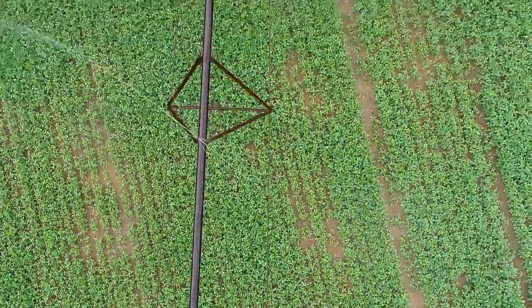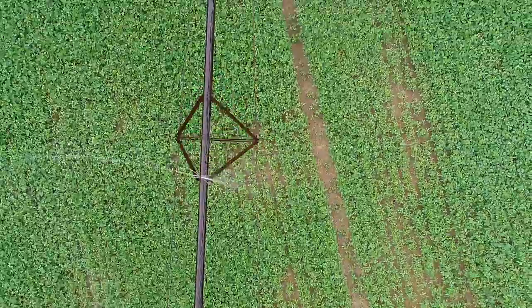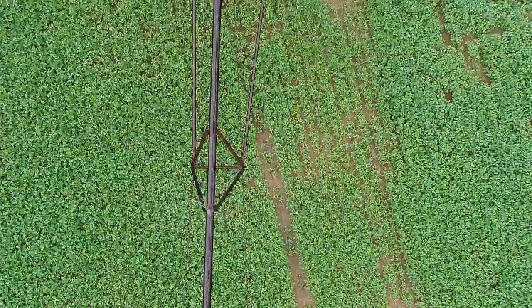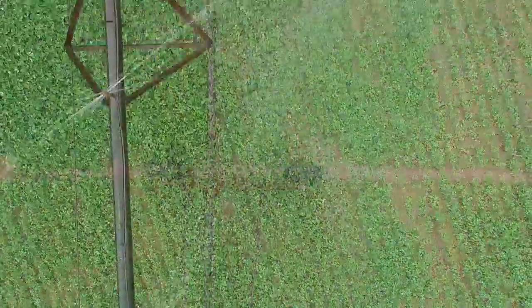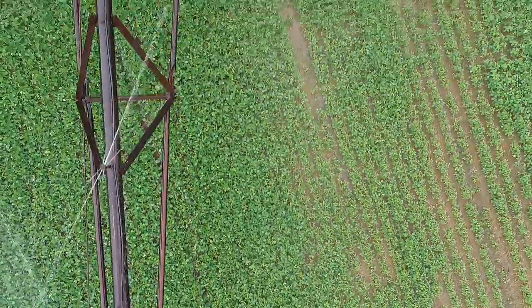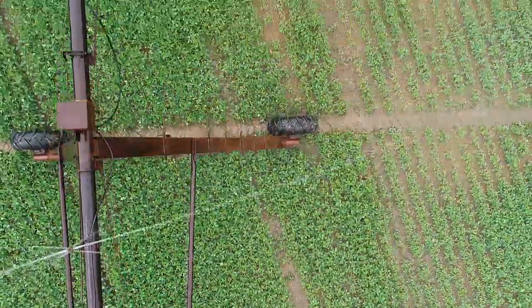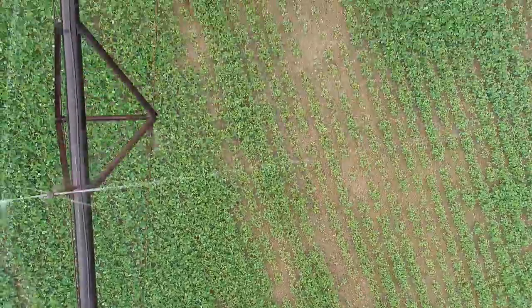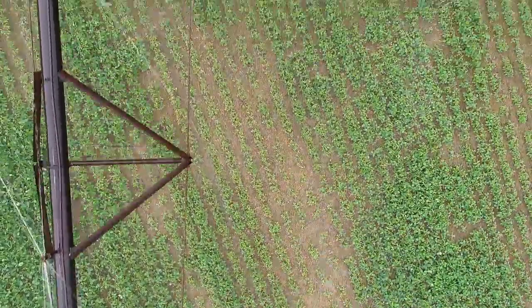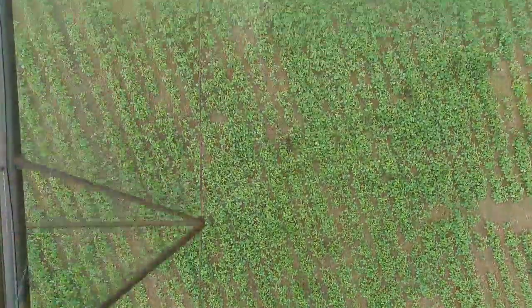Flying directly above the pivot can be helpful in seeing anomalies, but it can be difficult to steer the drone when looking straight down, as you will see here. It is also hard to make adjustments in altitude as ground contour changes, and you do not want to fly your drone into the water spray.